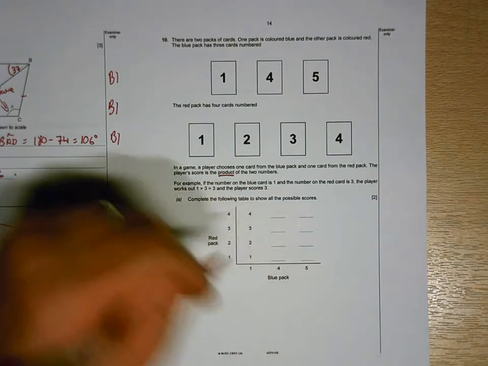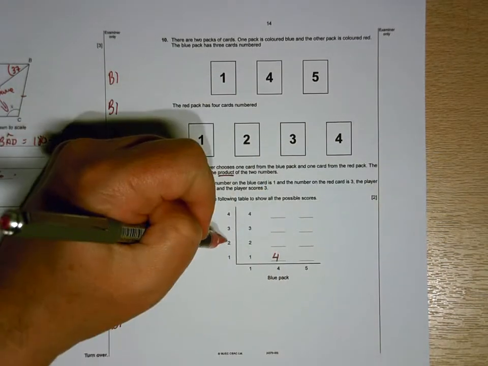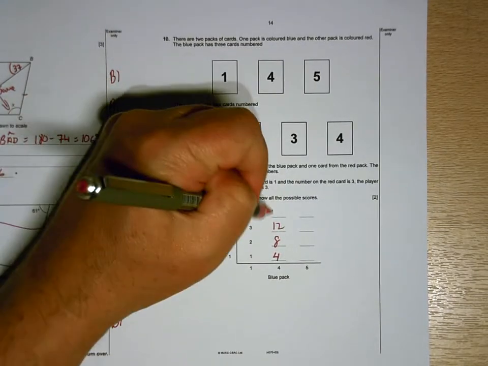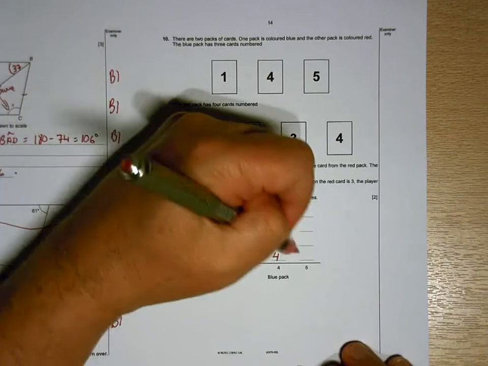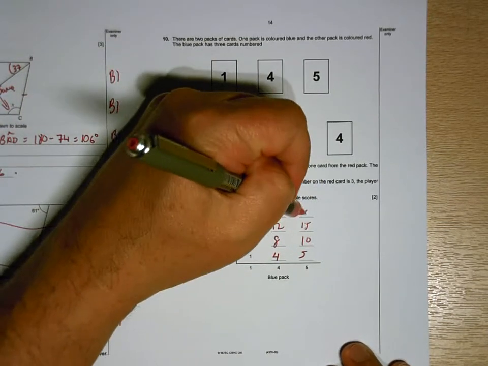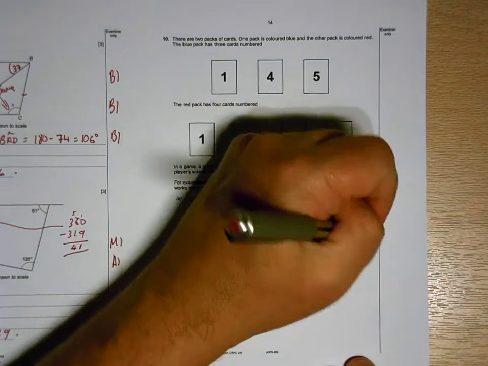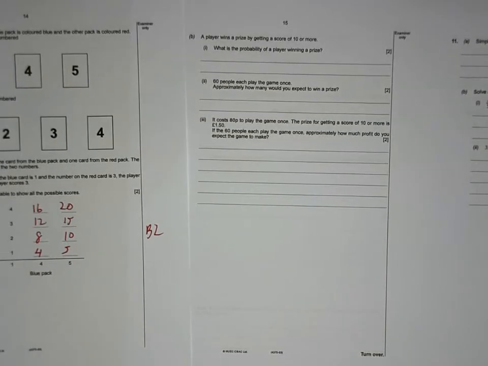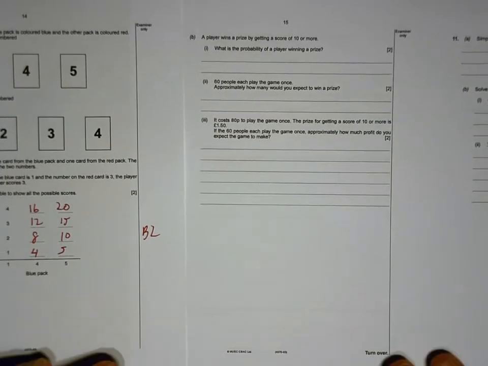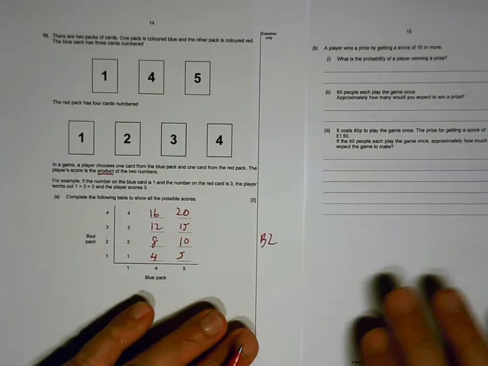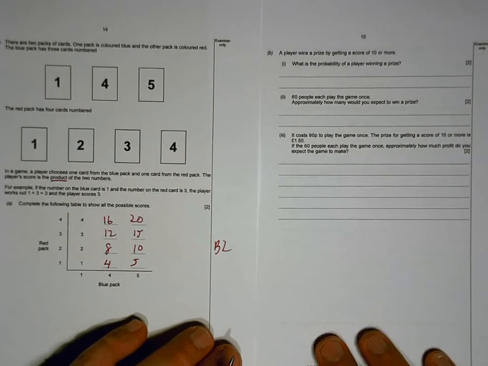So we need to carry on filling the table in. 1 times 4 is 4, 2 times 4 is 8, 3 4s are 12, 4 4s are 16, 1 5 is 5, 10, 15, 20. So you have 2 marks for completing the table. Then we're going to play a game. A player wins a prize by getting a score of 10 or more. What is the probability that the player wins a prize?